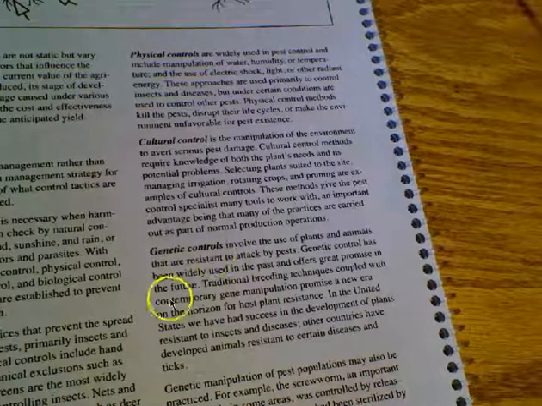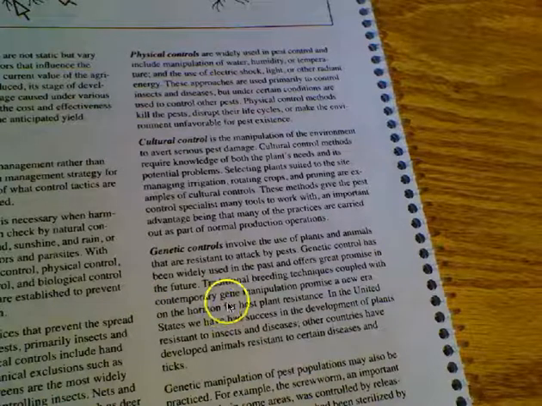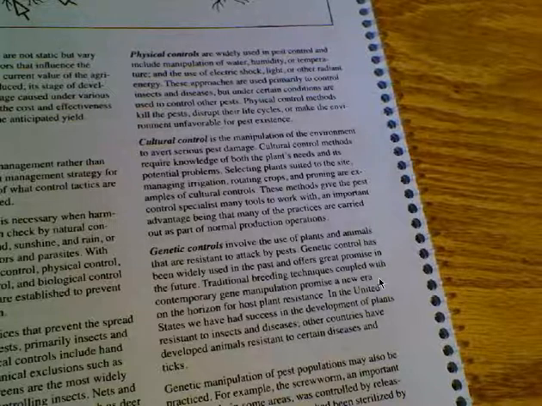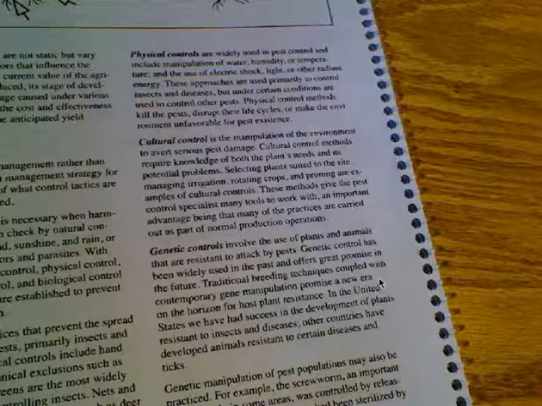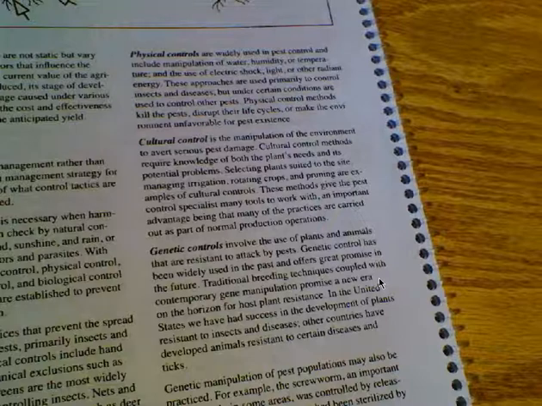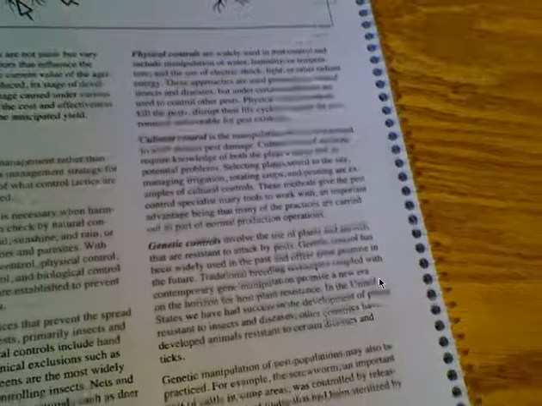Genetic controls can be used by simple traditional breeding techniques, and we might use some gene manipulation, which we call genetically modified plants. It could be turning on a gene, turning off a gene. Most of our traditional breeding is still in use, but there are some genetically modified plants being used as well, to help us try to have resistance to diseases and insects. Okay, that's talked about by a lot of people.